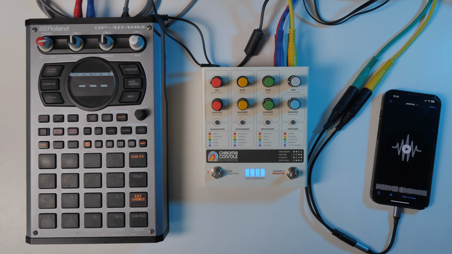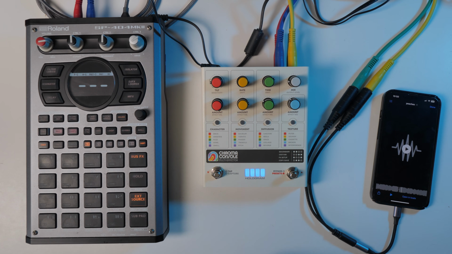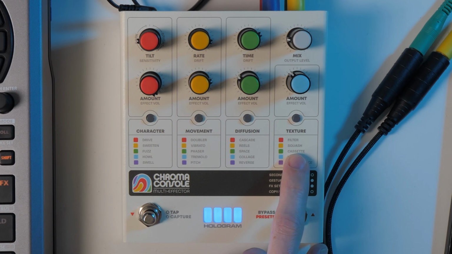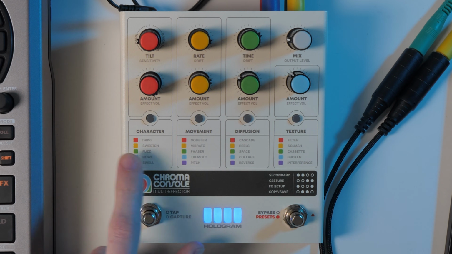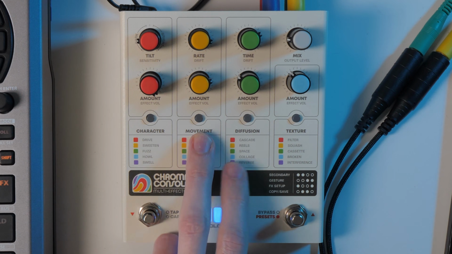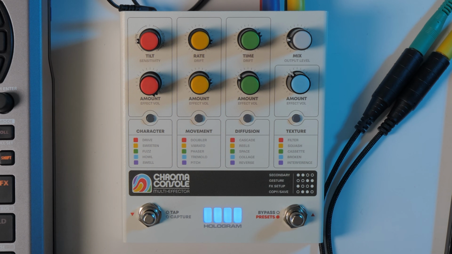So yeah, I've not actually had a chance to try this as a master effects unit yet, so I'm quite excited to see what we can do. There's a number of different options which I'm already getting drawn to. I think the filter on the fourth channel here, squash, which is basically like a compressor, cassette as well, could be interesting, and then sweeten on the first channel as well. I think the middle two effects here, the movement and the diffusion, we're probably not going to be using those too much in a master effects context, but we could have a play around with them, we'll see.